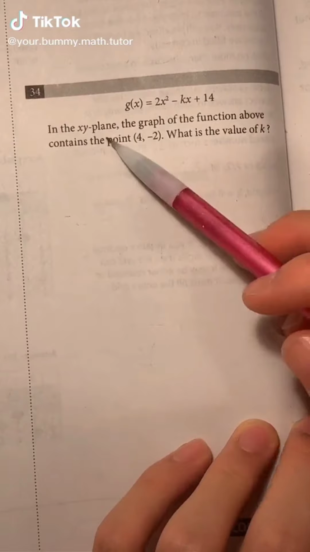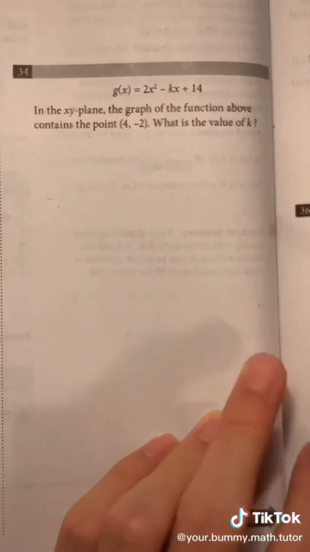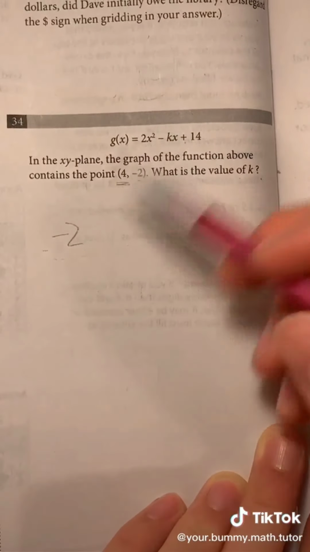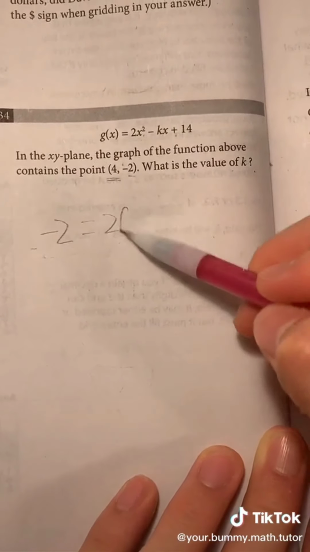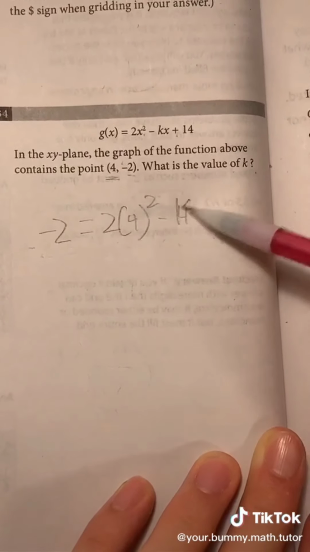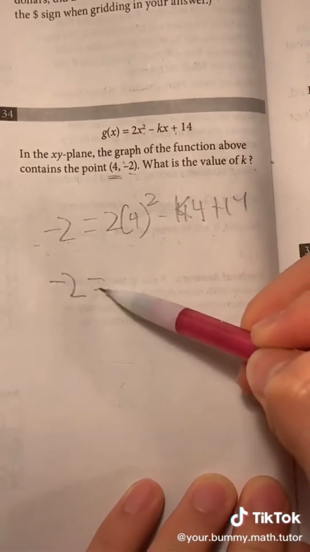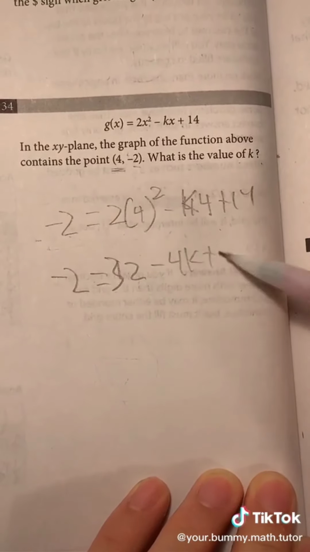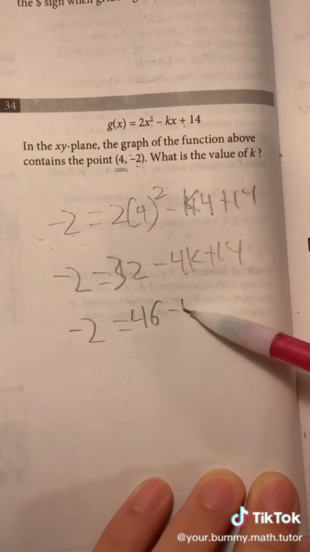Alright, question 34. In the xy plane, the graph of the function above contains the point (4, negative 2). What is the value of k? So let's think of 4 as the x value and negative 2 as the y value. So negative 2 is equal to 2 times 4 squared minus k times 4 plus 14, because we plug in 4 for x. So let's simplify. Negative 2 is equal to 32 minus 4k plus 14. Let's simplify even further. Negative 2 is equal to 46 minus 4k.